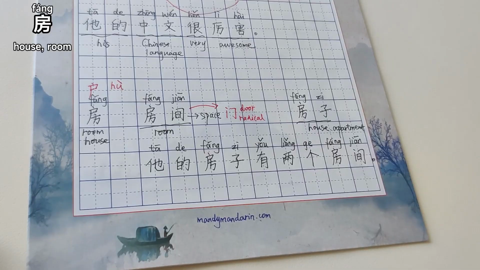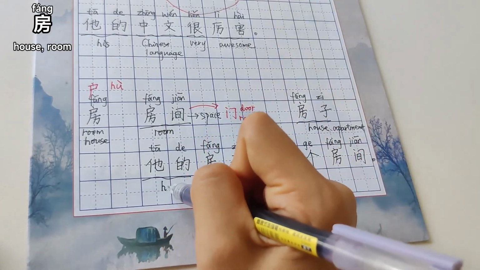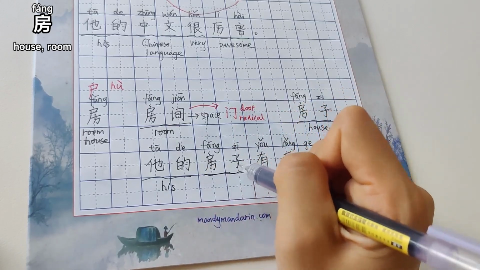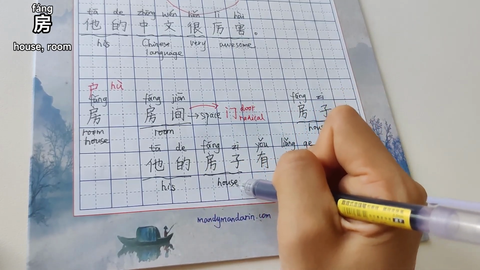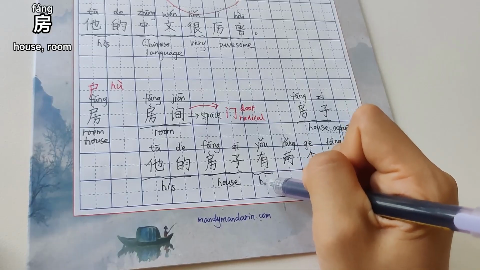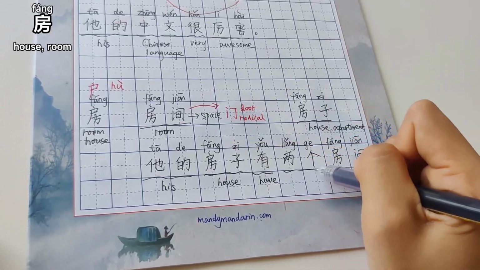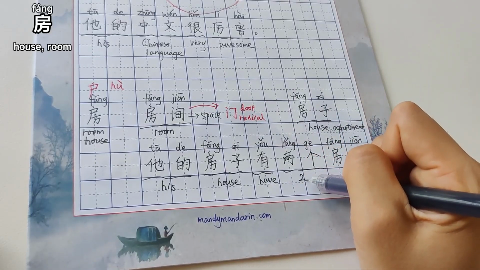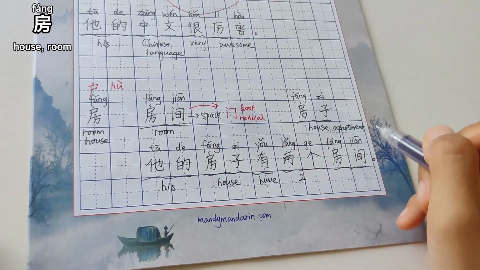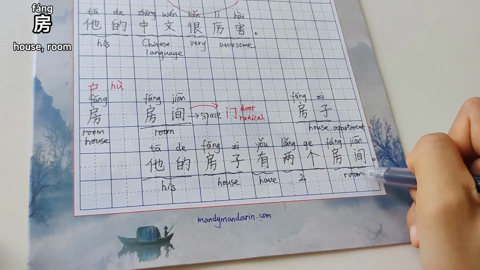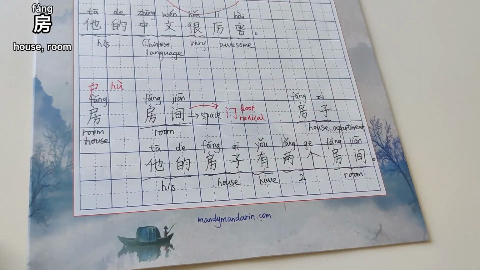Okay, so let's see. 他的 his, 房子 house, 有 have, 两个 two, 房间 room. Okay, so it's very clear.